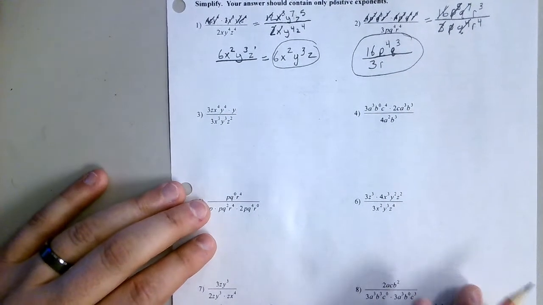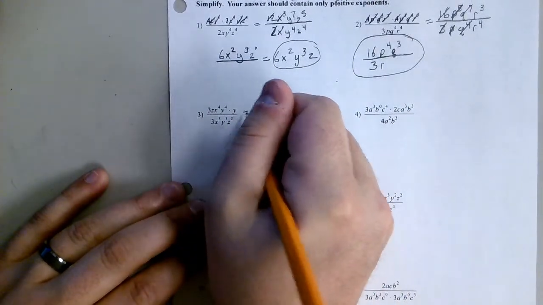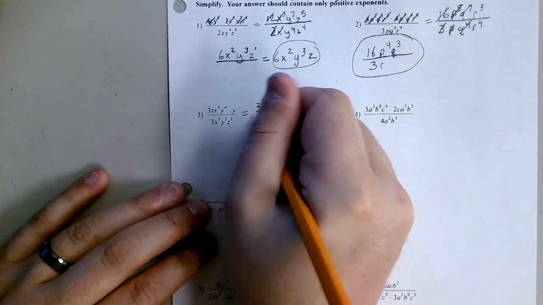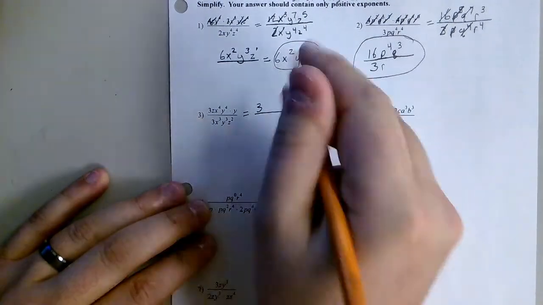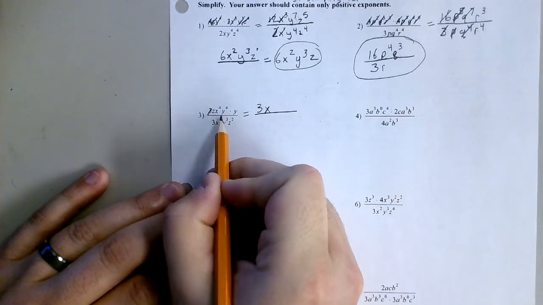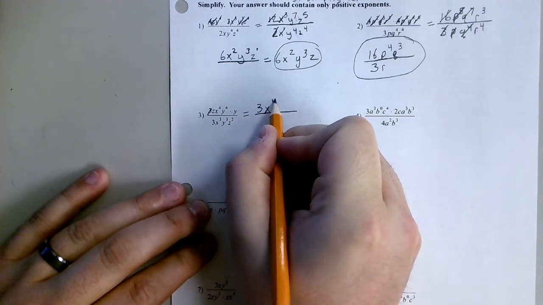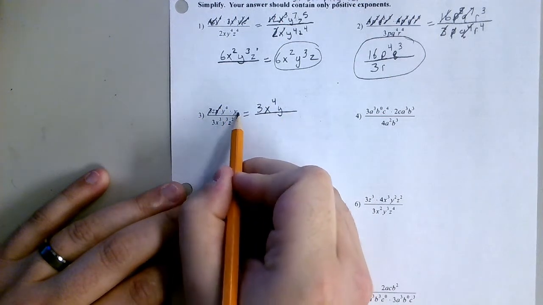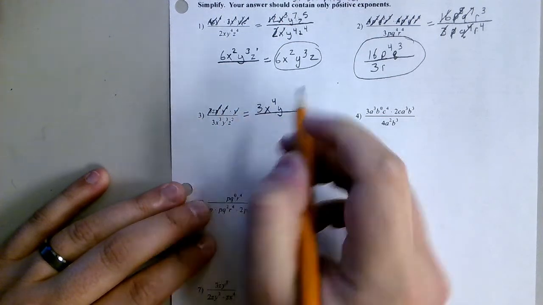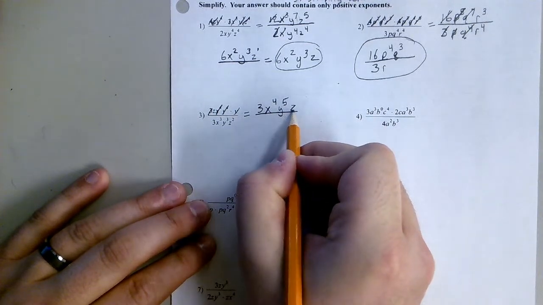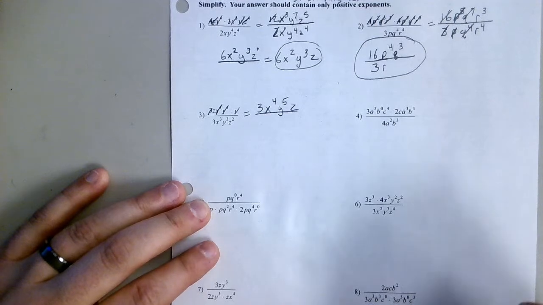Alright, down here to number 3. Let's simplify the top. So 3 is the only coefficient I have up there. So then let's do our x's next. So I've got x to the 4th, and that's it. So that just stays x to the 4th. Then I can do my y's. I have y to the 4th and y, so that's 4 and 1, so that's 5. And then I have just a lonely little z back there.